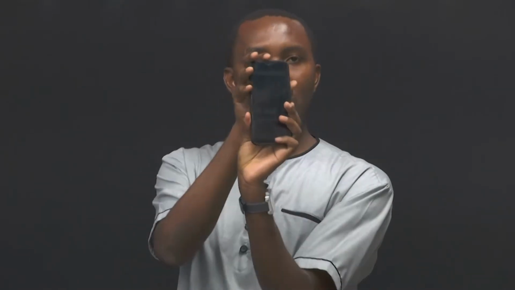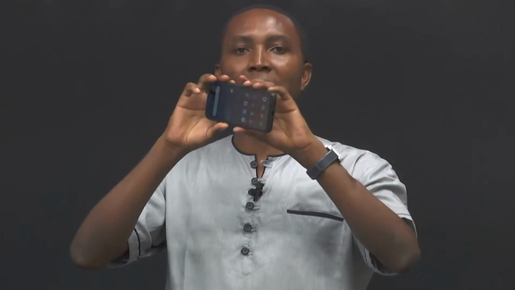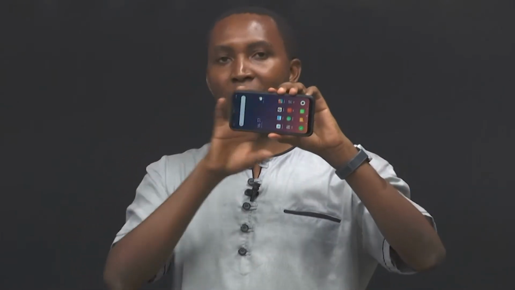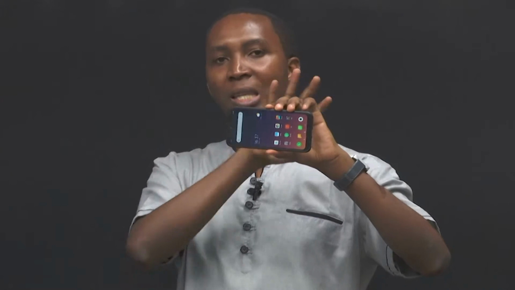So what you do is, first of all, you should not record with your phone in this position. Don't record like this. Don't record like this. All the time, make sure that your phone is held this way, in landscape mode. It should be in landscape mode.